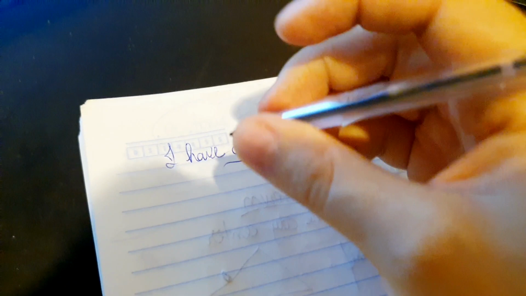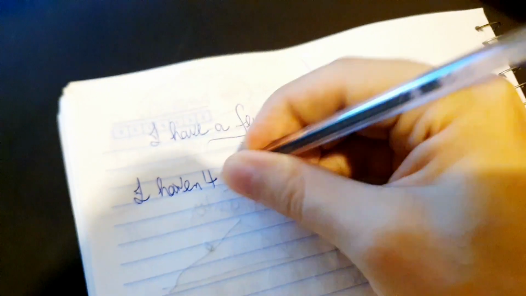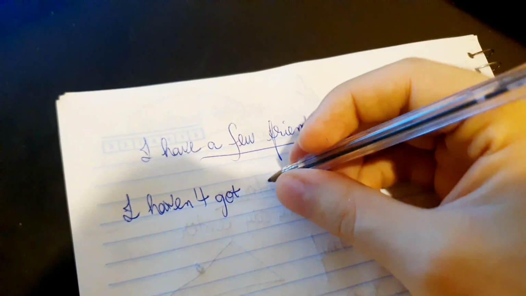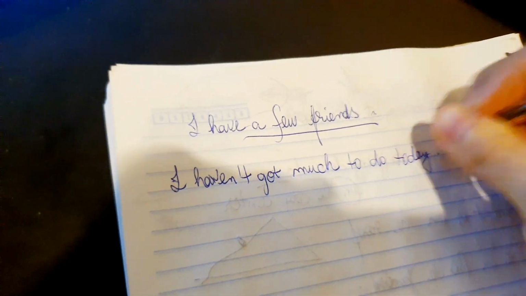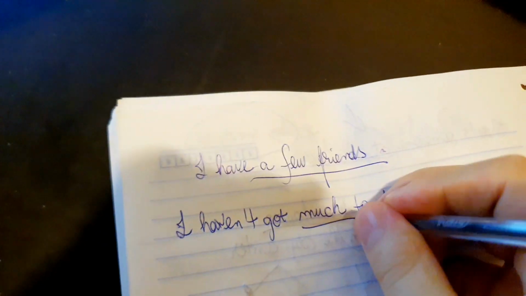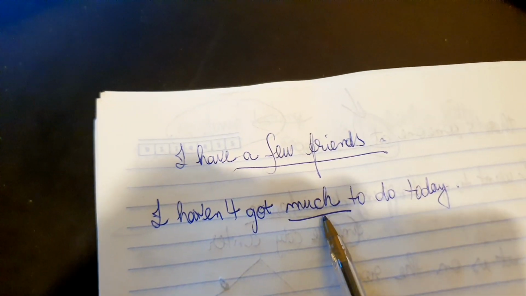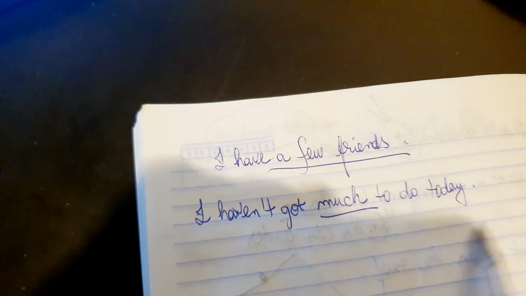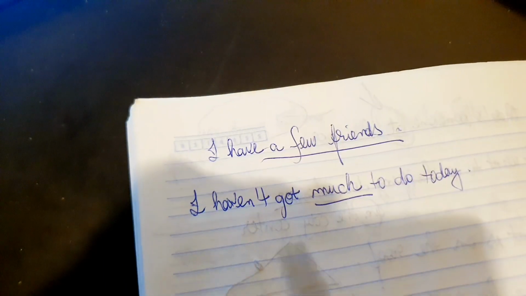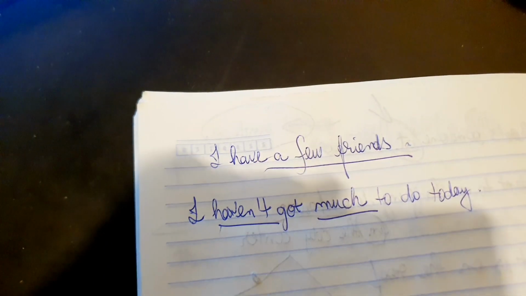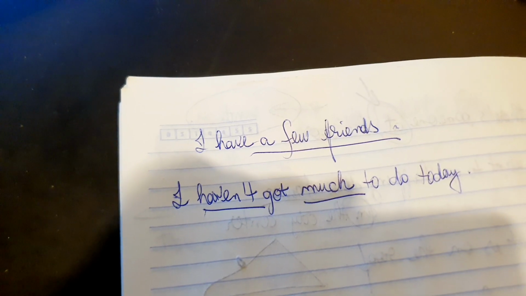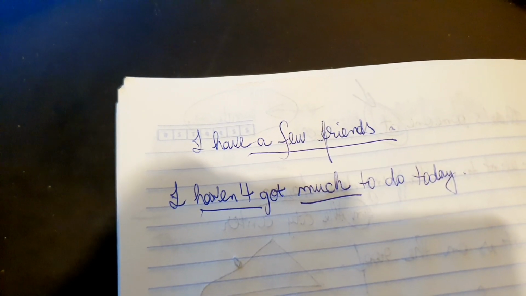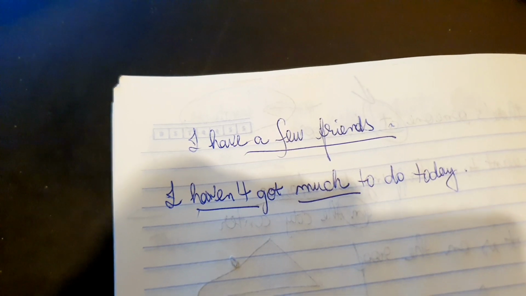Another example. I haven't got much to do today. Here you use much, right? It's uncountable. We aren't talking here about countable nouns. And as we have a negative sentence, a negative meaning applies, right, to this sentence. Let me check another.